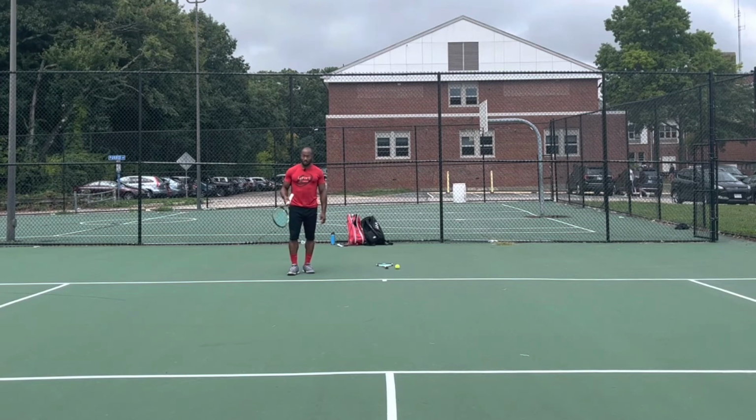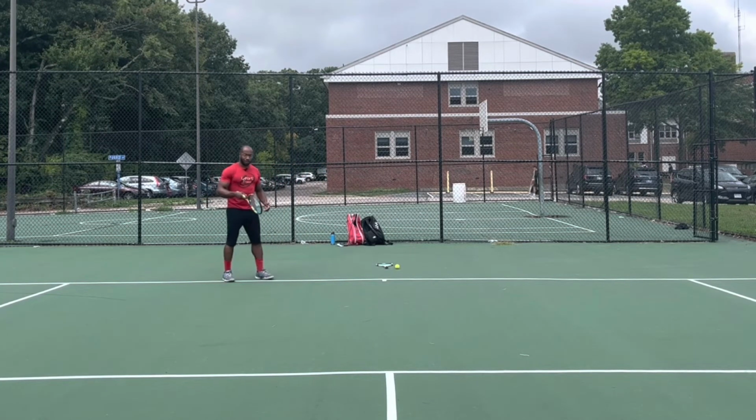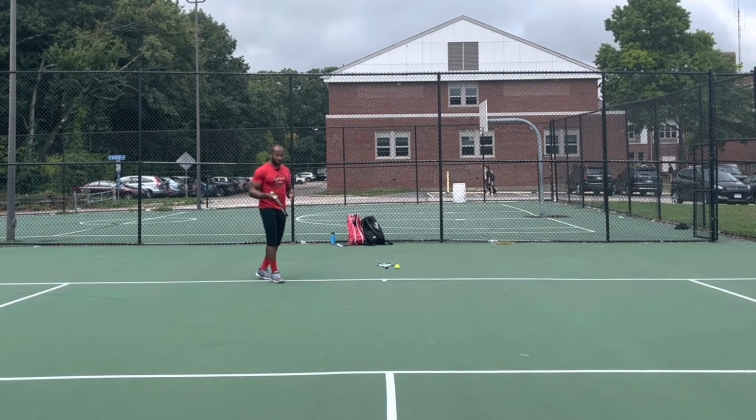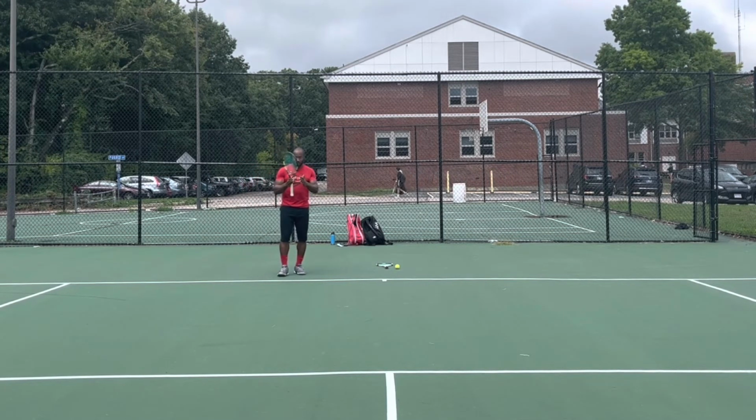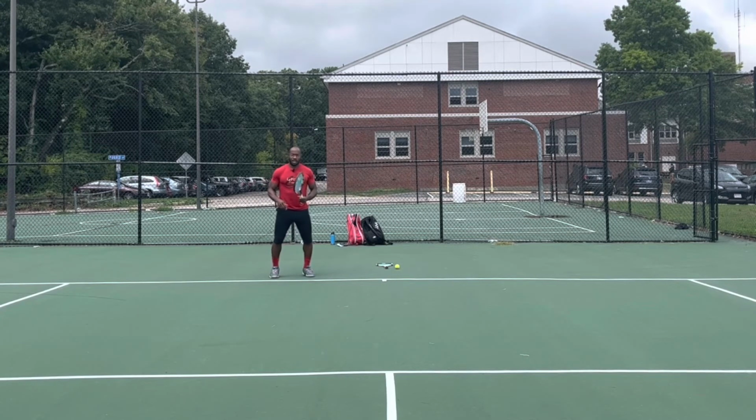Number one, try as hard as you can to get back into the recovery position. Bisect that angle. You can do this in singles as well as in doubles. In doubles, it's two people bisecting the angle; in singles, it's just one person bisecting that angle. So get back to that recovery position.